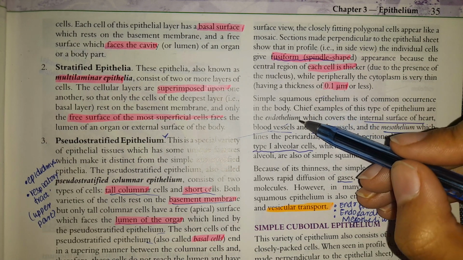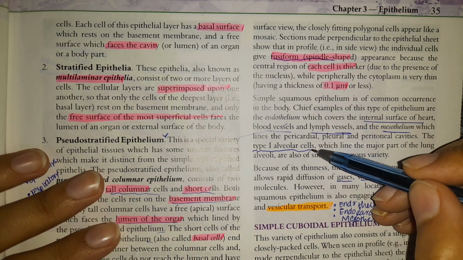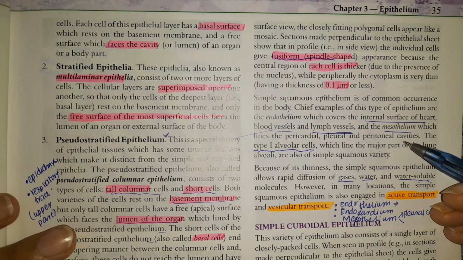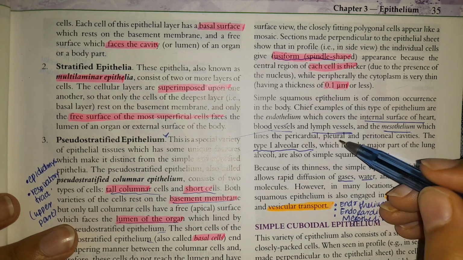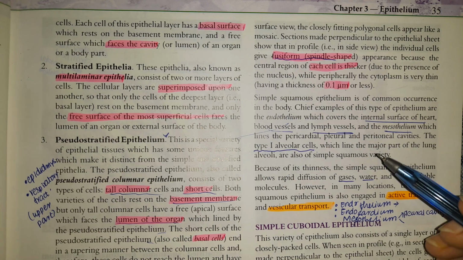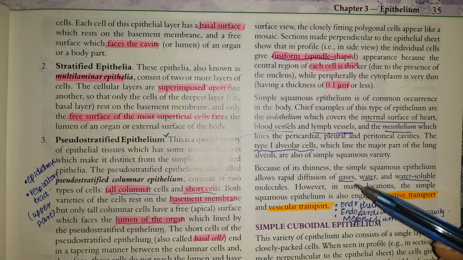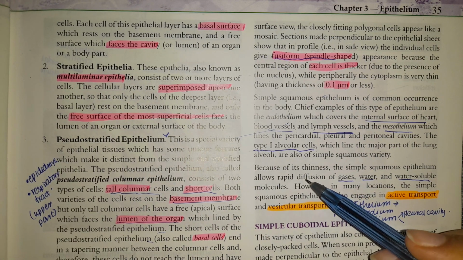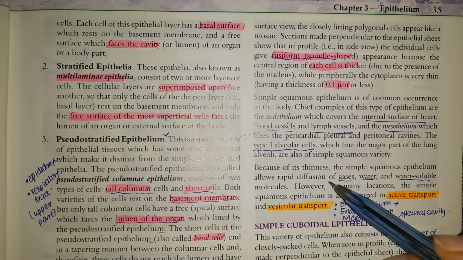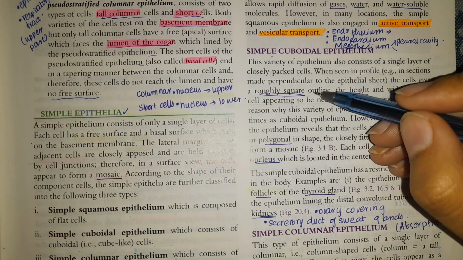The simple squamous epithelium is present in the endothelium, that is the internal lining of the blood vessels, in the type 1 alveolar cells which are located in the lungs, and in the mesothelium, that is in the pericardial, pleural and peritoneal cavities. The main function is the exchange of substances, which occurs by the process of diffusion, but in some locations active transport and vesicular transport can occur. Mainly, though, it is diffusion.